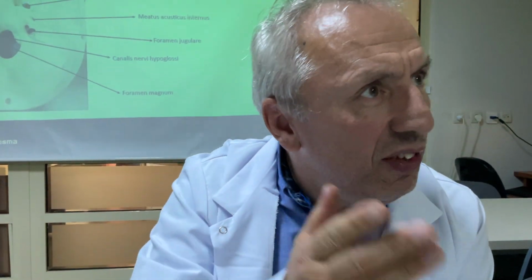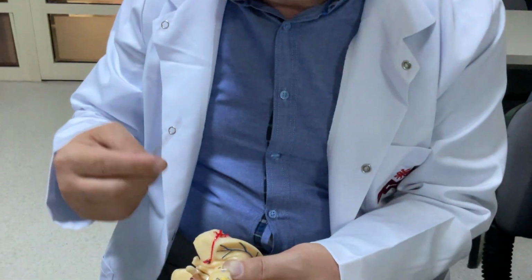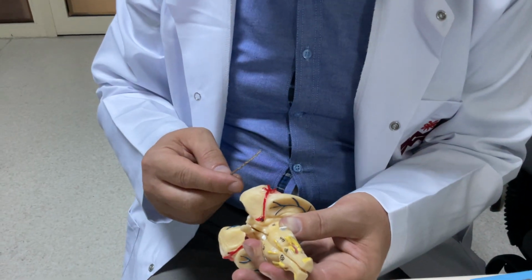So these 3 fibers make up the intermediate nerve, okay? But the SVE fibers make up this larger one, the facial nerve. So you understand what the facial nerve and the intermediate nerve are.